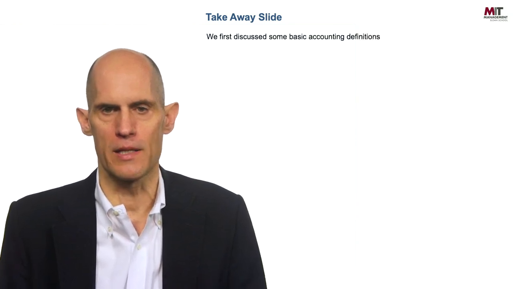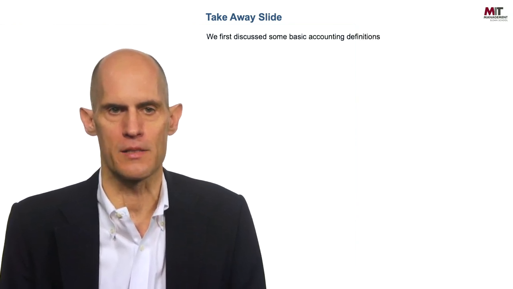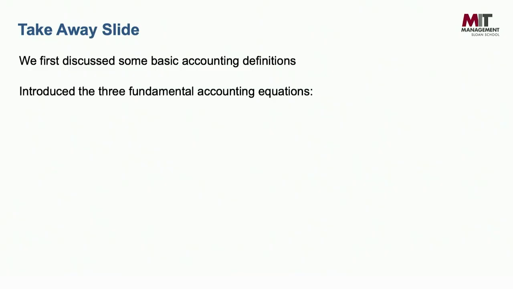Now, takeaways for this class. So we started off by discussing some accounting definitions. We introduced 3 fundamental accounting equations. So our friend, the balance sheet equation, the net income equation, and we also introduced the retained earnings equation, which, as you remember, says beginning retained earnings plus income minus dividends equals ending retained earnings.